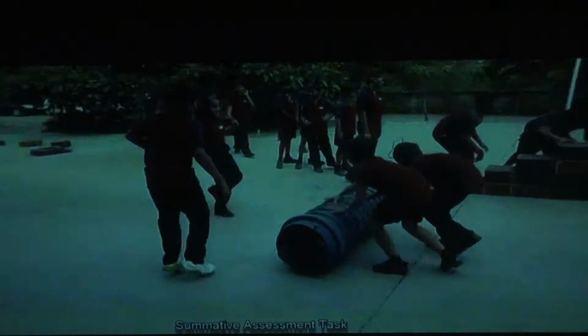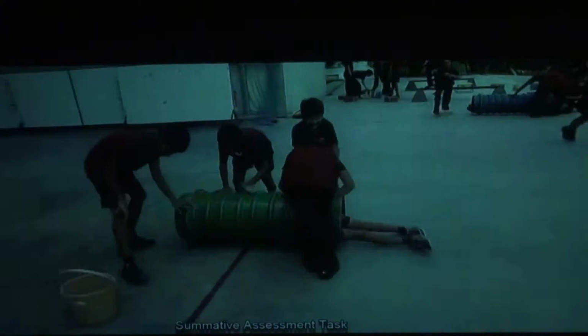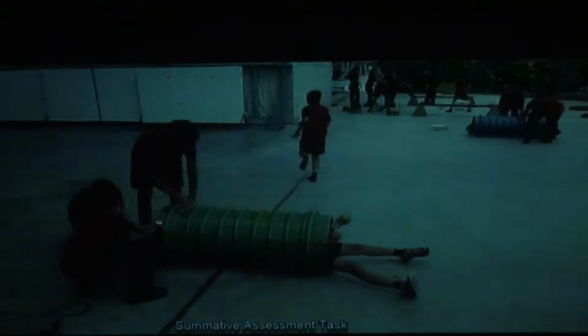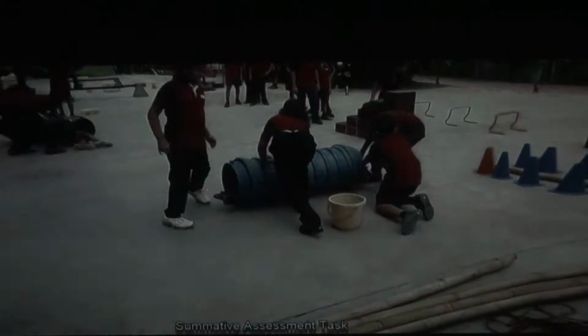They need to look at whether the interaction is happening in the team or not. So this is a student-prepared obstacle course, no help from teachers, and this was the culmination of the unit. It was like a station activity planned by the students.